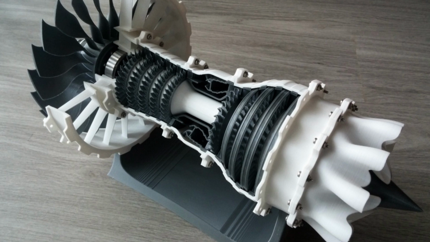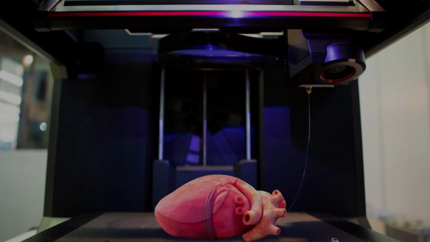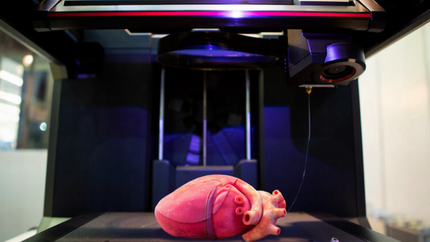This can involve melting plastic filament, solidifying resin with UV light, sintering powdered metal, or other methods depending on the technology used. Cooling and solidification. As each layer is deposited, it cools and solidifies. Some materials may require post-processing steps like curing with UV light or heat treatment. Support structures. In some cases, support structures are added during printing to support overhanging features. These supports are removed after printing.